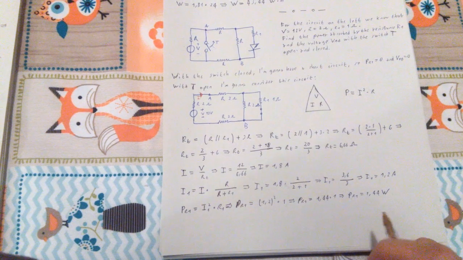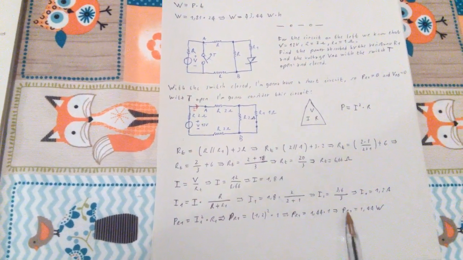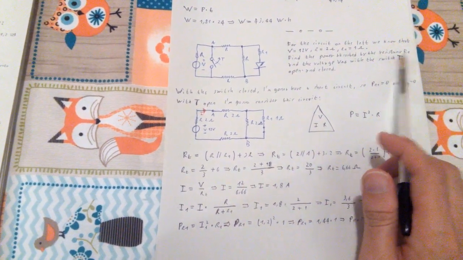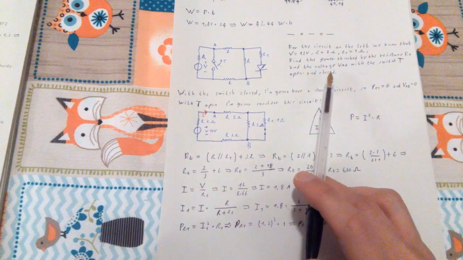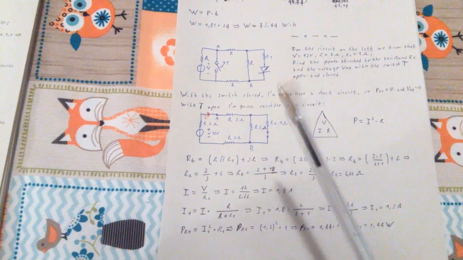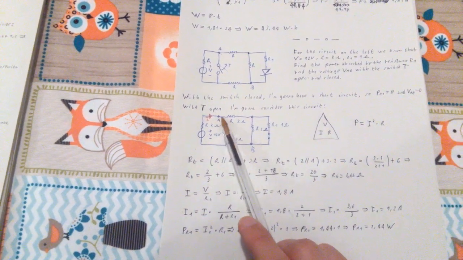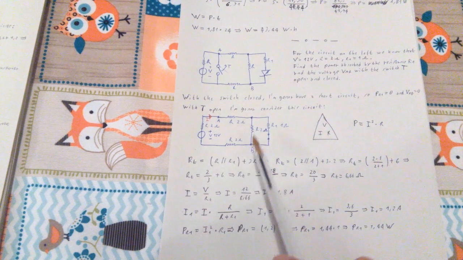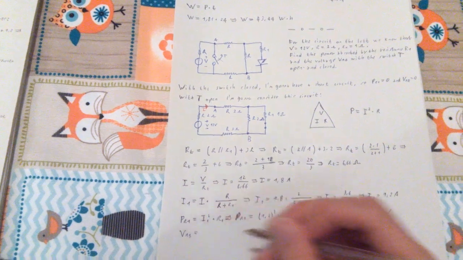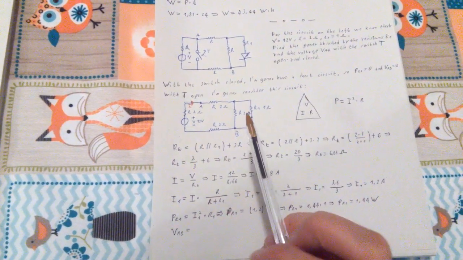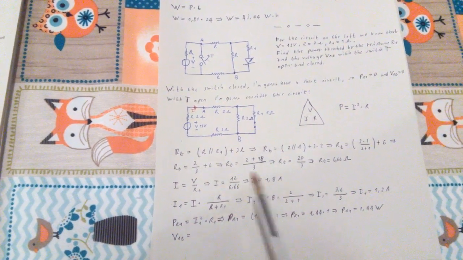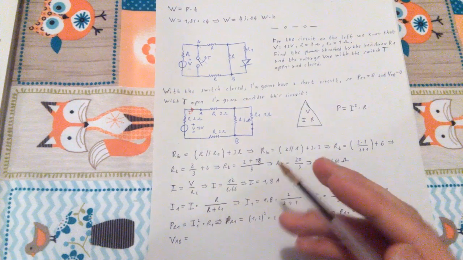We are almost there, because we have found the power absorbed by the resistance R1. Now the second thing that the problem is asking us to find is the voltage VAB, the voltage across points A and B. VAB is going to be R times I plus R times (I minus I1).